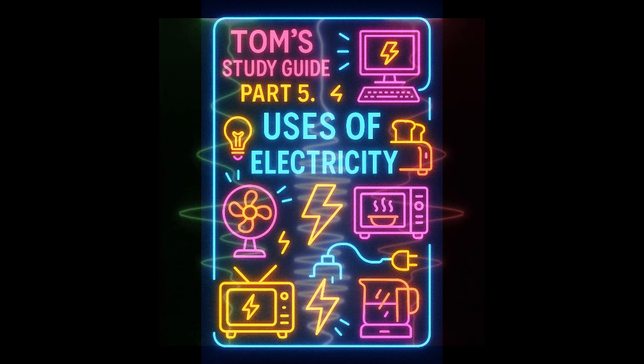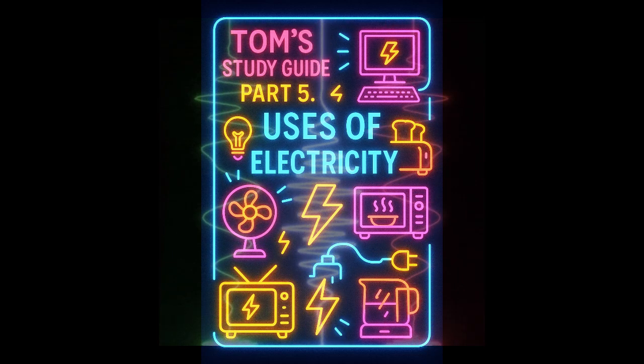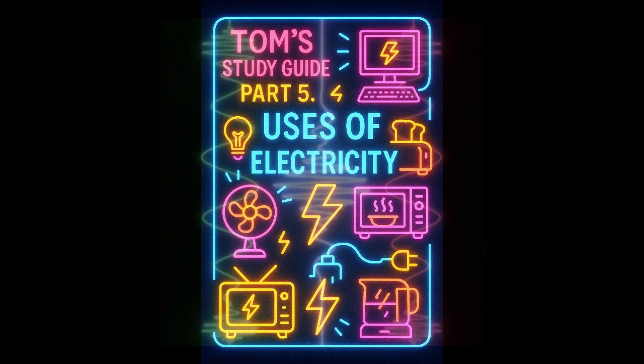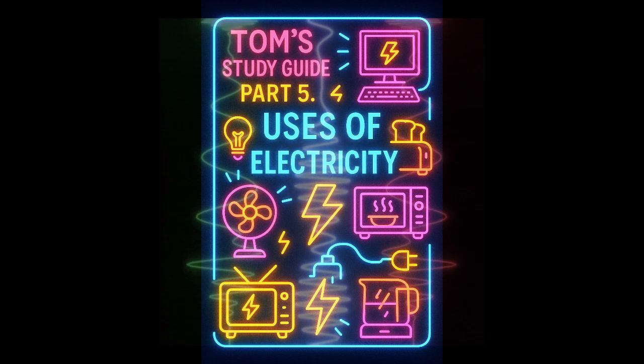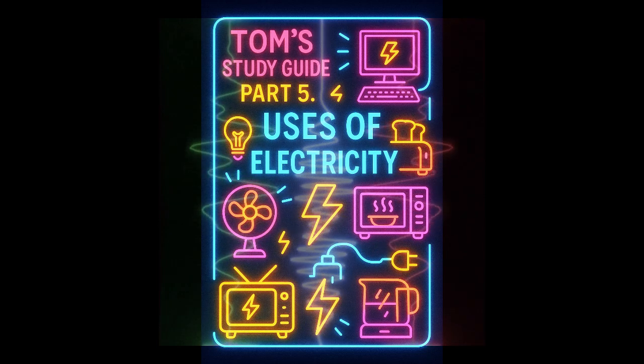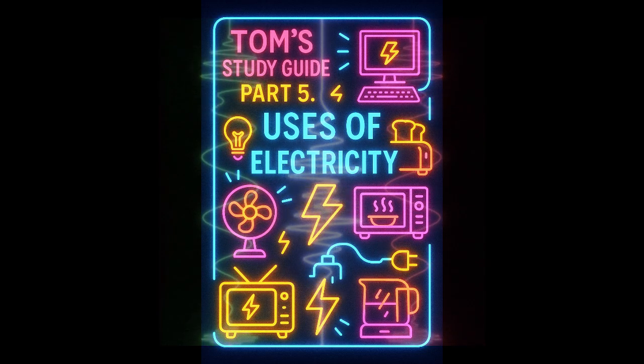Today, we're really getting into something that, well, powers basically everything we do. The uses of electricity. It really is fundamental, isn't it? Absolutely. And we've got some great source materials here, study guides, FAQs, briefing notes, kind of like a consolidated guide. Yeah, a good mix to pull from.